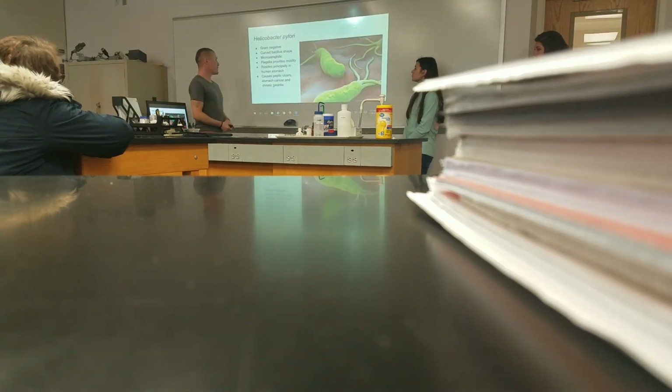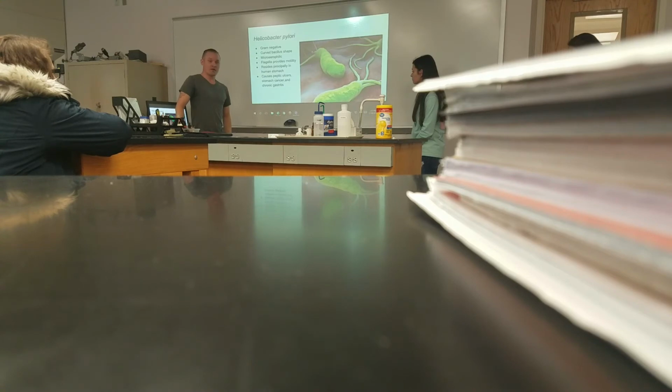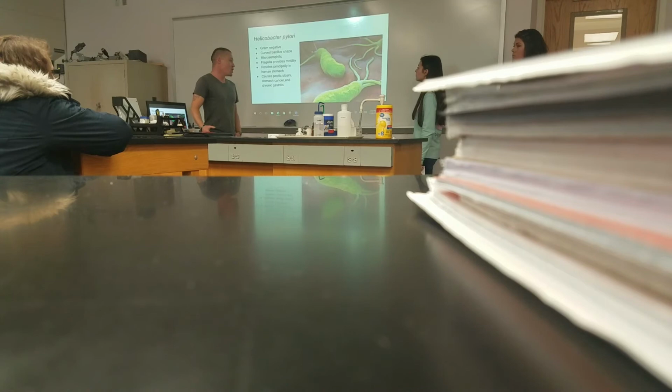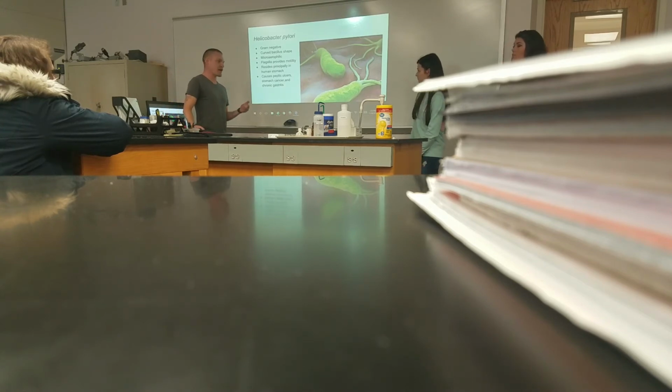All right, that brings us to Helicobacter pylori. You can see it is a gram-negative, curved, bacillus-shaped organism. The curved bacillus is what gives it its name, helico, from helix. It resides principally in the human stomach and can survive that acid-rich environment due to many of its factors. Most likely, it causes peptic ulcers, which are stomach ulcers, sores in your stomach, chronic gastritis, and stomach cancer from prolonged infections.